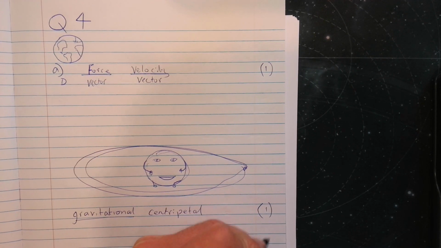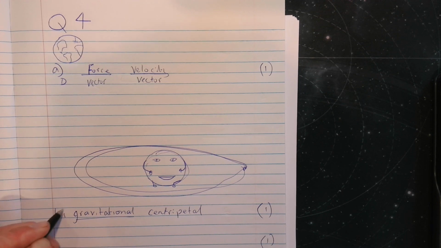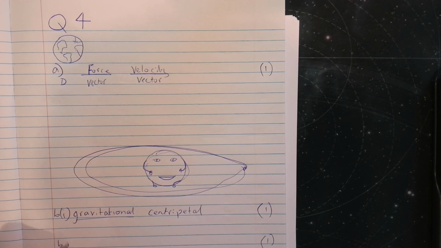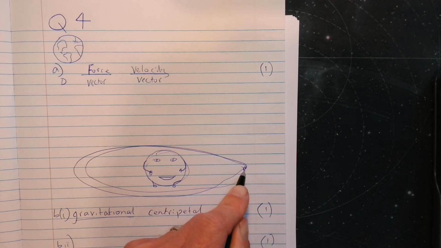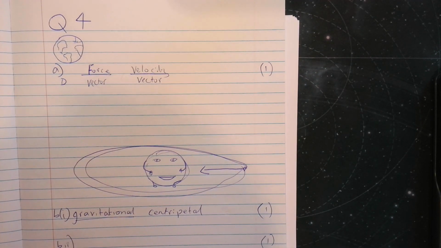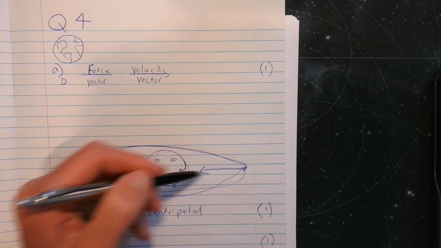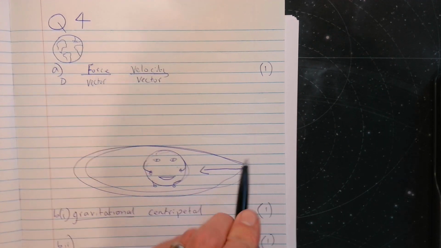And then the last mark on this page, that was B part 1, B part 2. Got another mark for drawing an arrow, and the arrow is going to act towards the center of gravity of the object. The object isn't going to move in that direction because it's already going in this direction.